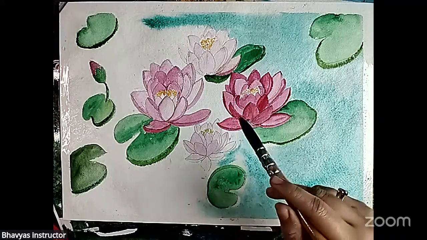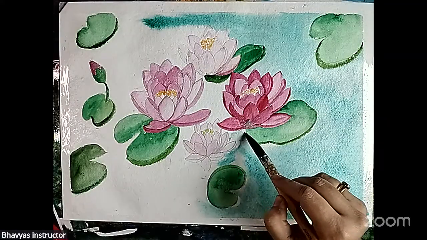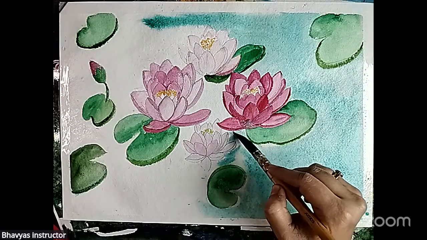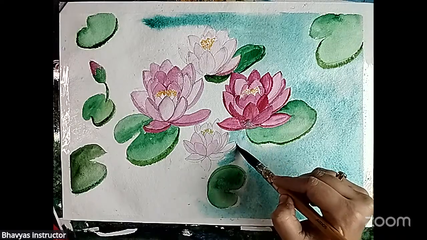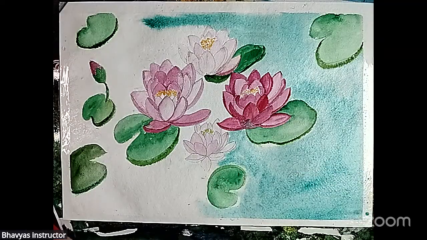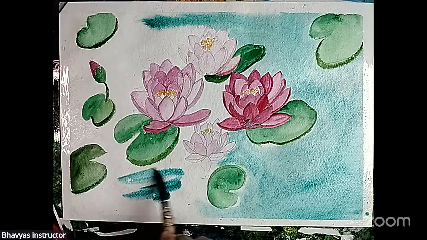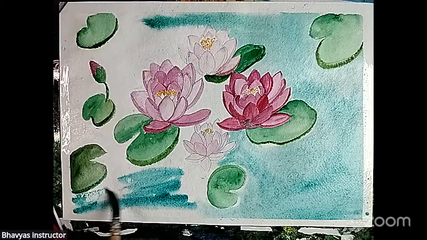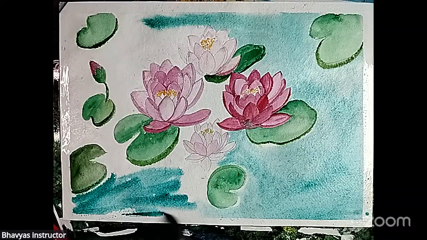And here, this part, you need to be very careful because here the detailing is very much needed. Like this. Now add on this left side a little darker value, which should be visible here, and around the leaf you need to leave the white space.